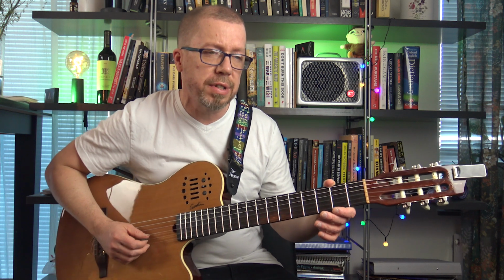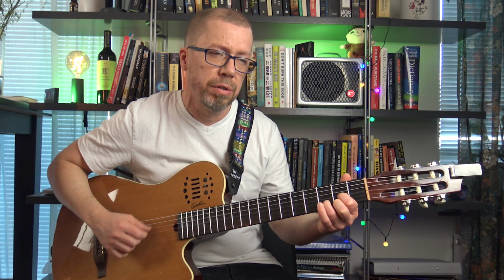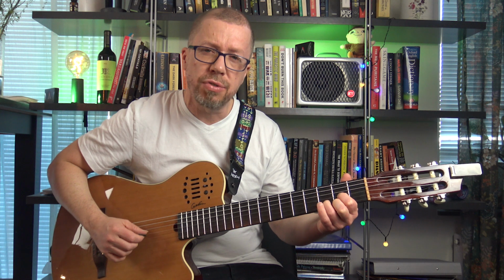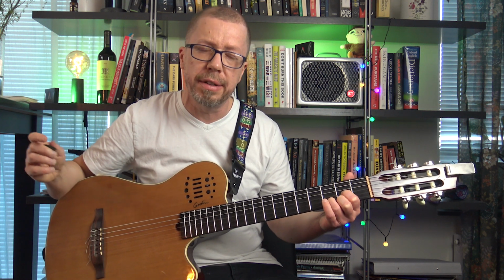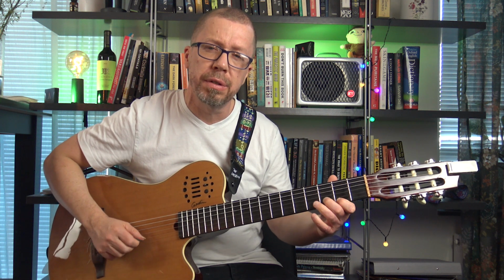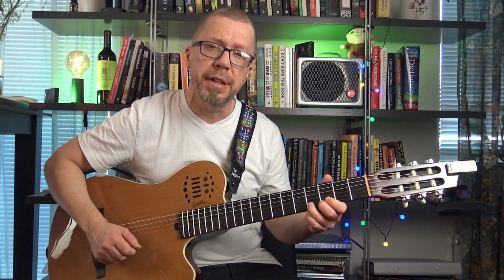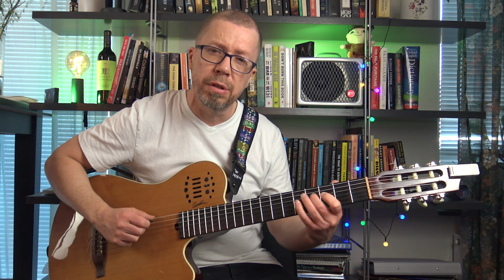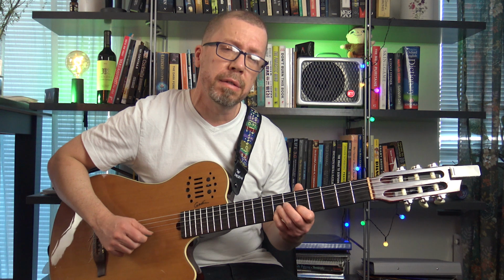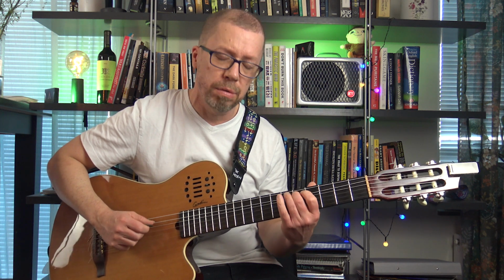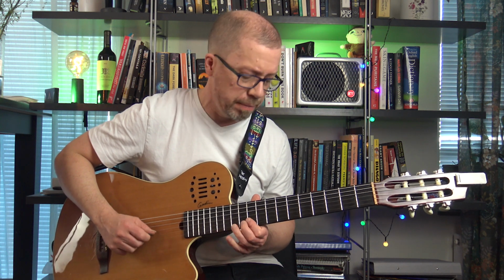Another technique is to take a triad, triad, and play one note from the other triad above it. So G sharp and then the triad. And then the B over the A. And E over the D.